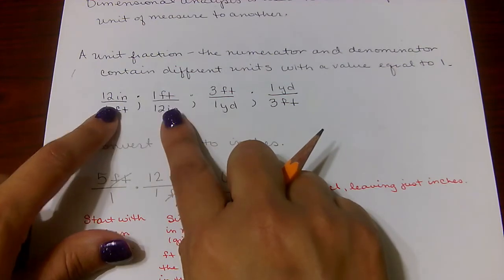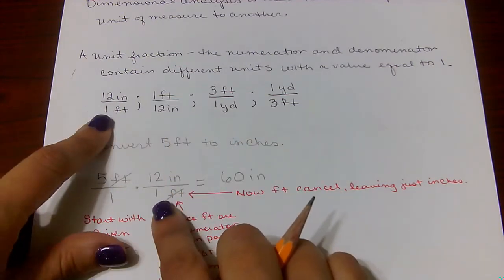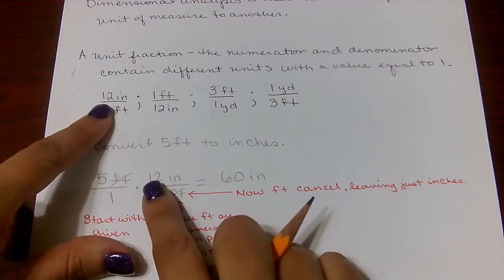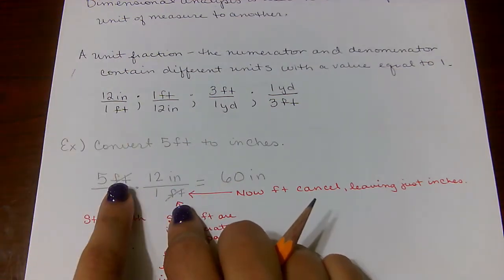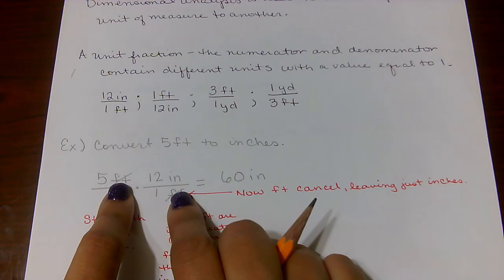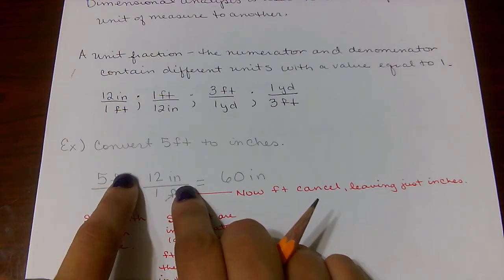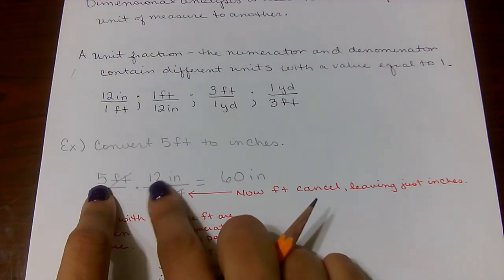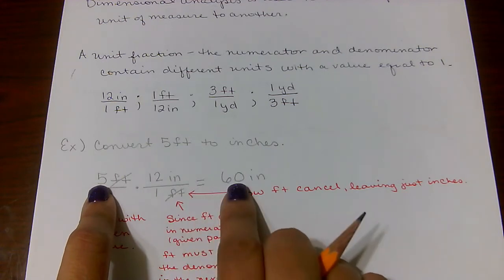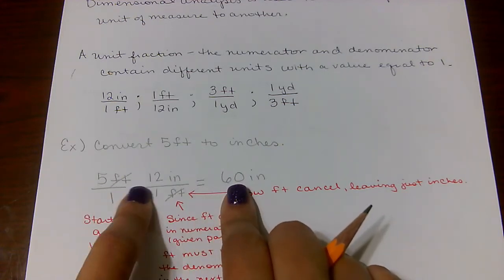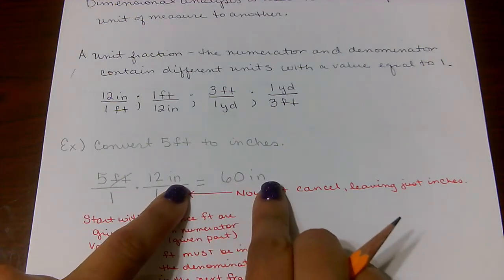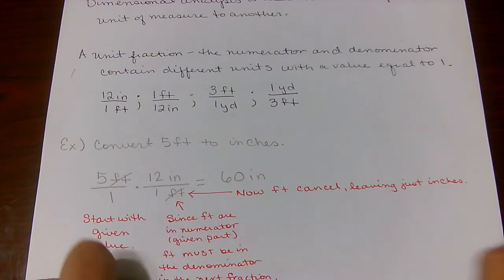These are exactly the same thing. So I put 1 foot at the bottom, 12 inches at the top, and notice now I can cancel my feet out. Feet over feet, they cancel, and I'm left with 5 times 12, which is equal to 60. And notice the only unit I have left now is inches.